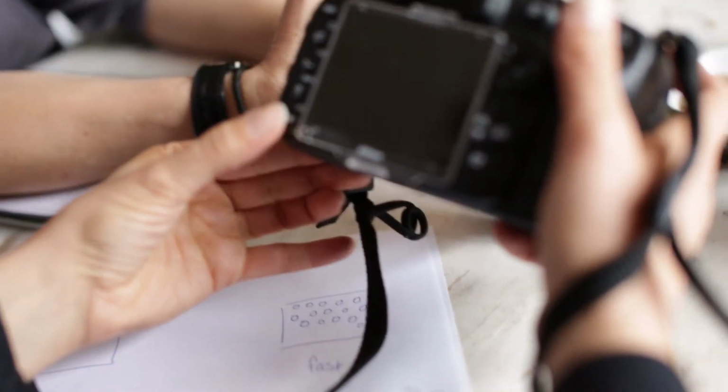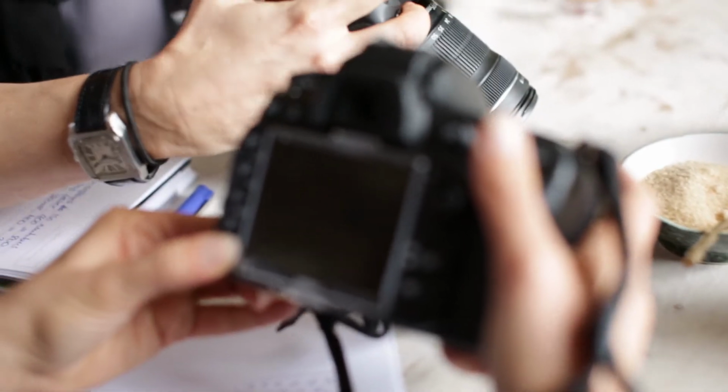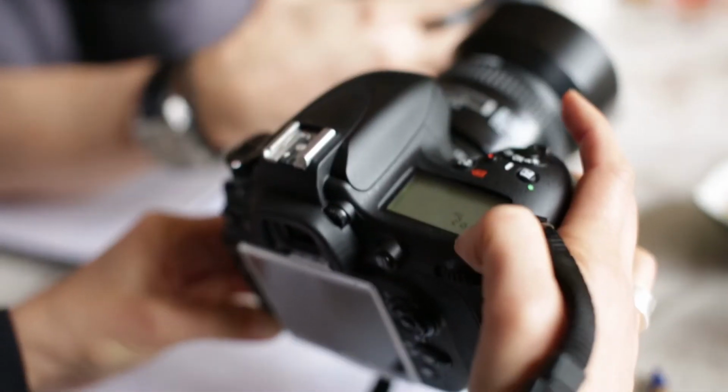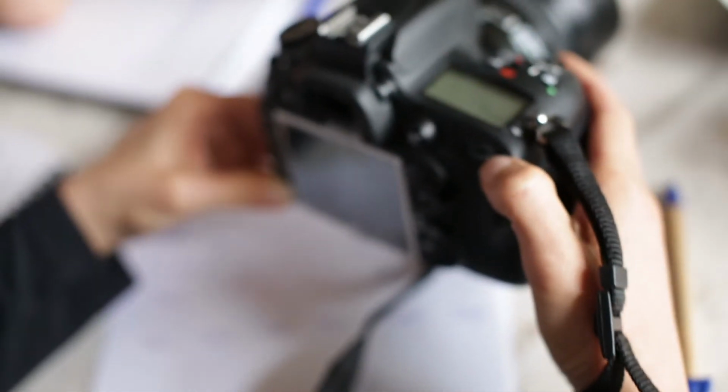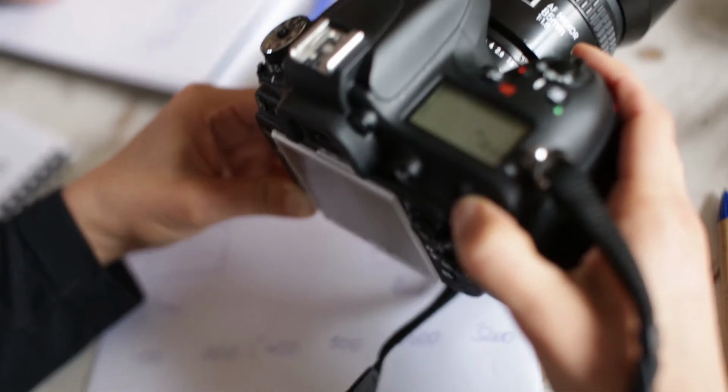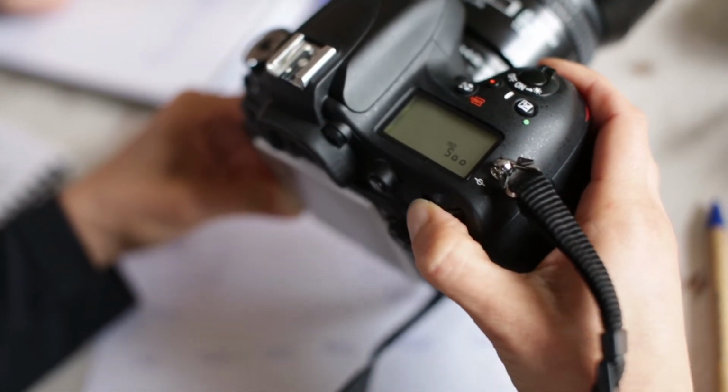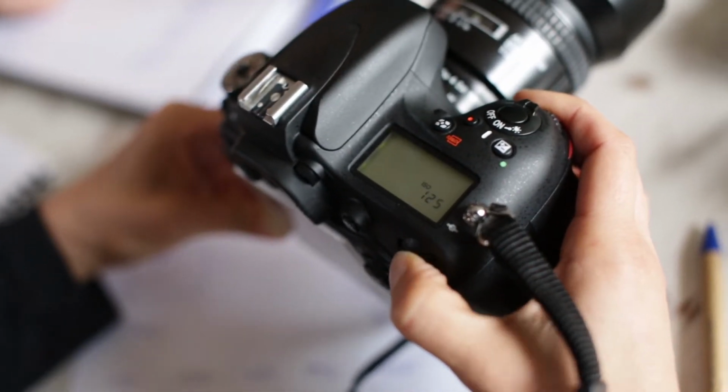So on this one, on the Nikon, we go here, ISO. I hold that with my thumb, and at the top the display shows ISO 2000. I turn it with the dial there, and I can go through and see what this camera has.